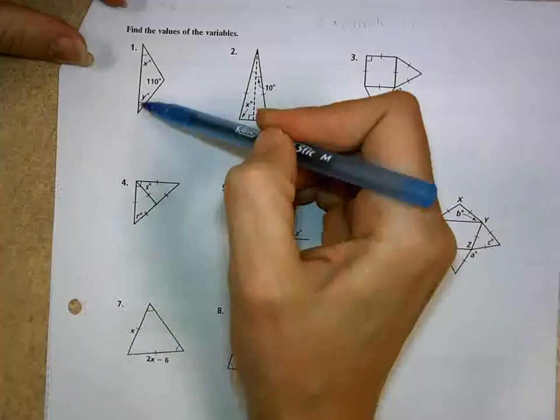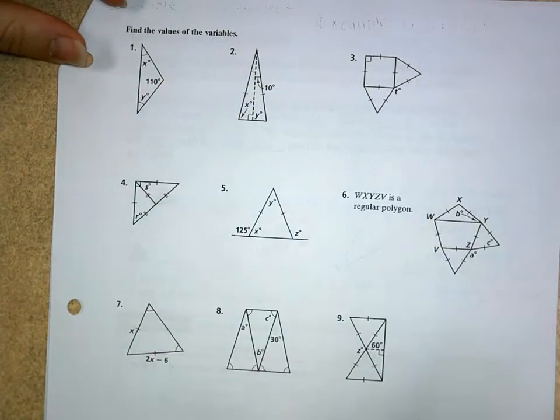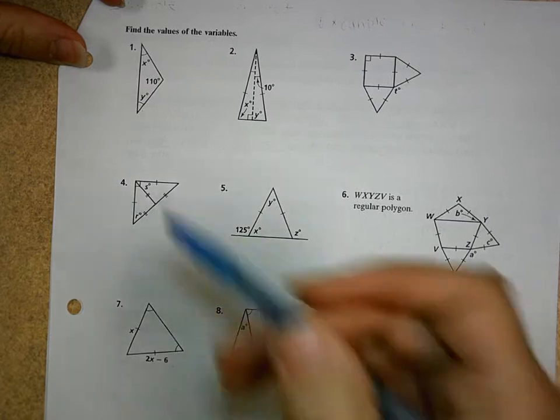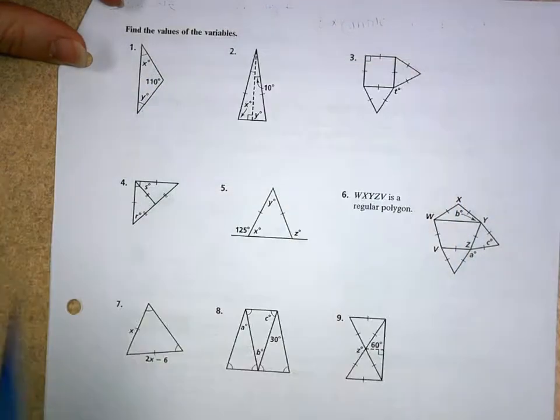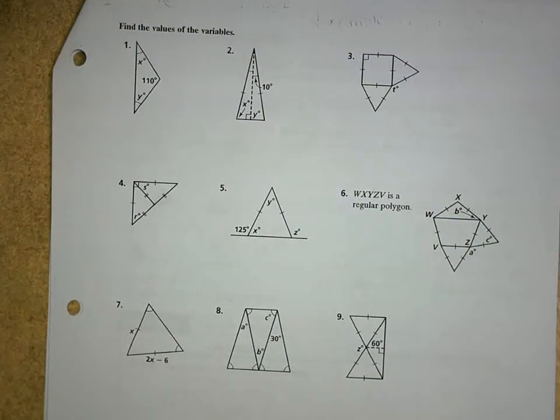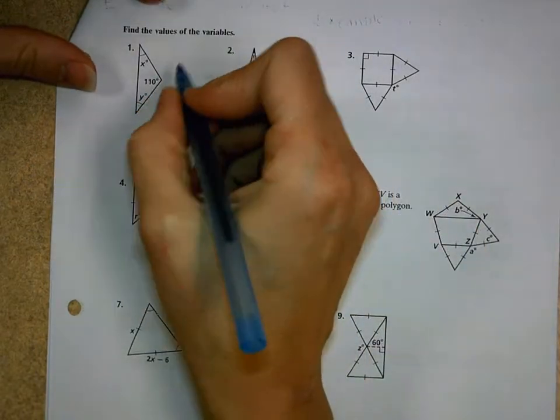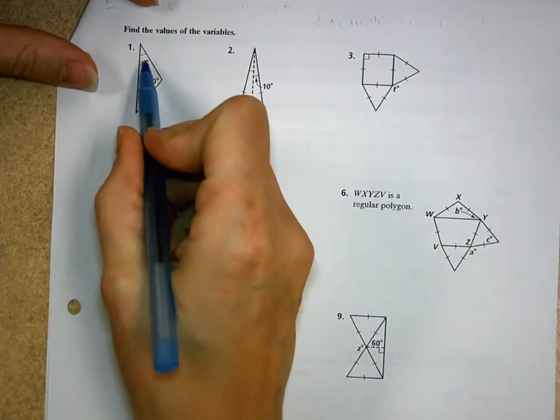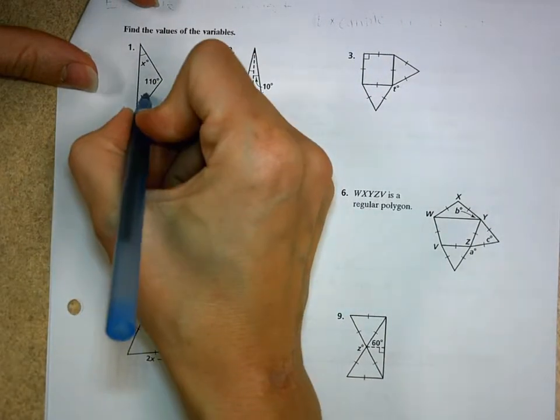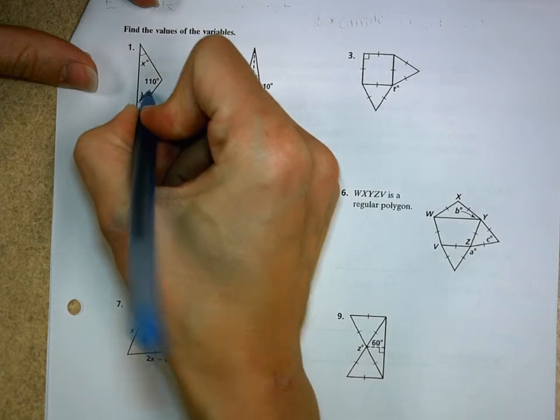But here, I have two congruent angles. Could I call those base angles? Yeah, and if I wanted to, I could assume those two sides are congruent. That doesn't help me now, but at least that's information I do know. But if I'm solving for x and y, I should realize very quickly those are congruent. So I'm going to change that to an x for the time being.